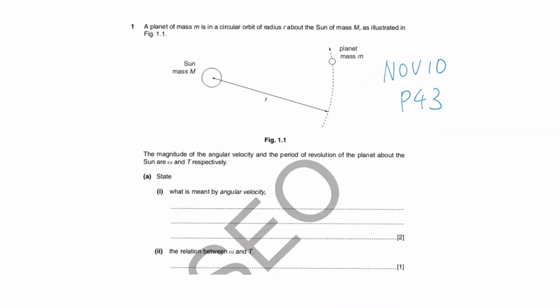Now for this question, there is a planet that is orbiting around the sun. For you to define angular velocity, for 2 marks, you can't just say angle turned through per unit time normally, because of the second mark here. So you will say angle turned through by the radius per unit time. All right, so that's the full definition. So what is the relationship between omega and T? Remember, omega equals 2 pi over T. Omega is 2 pi over period.